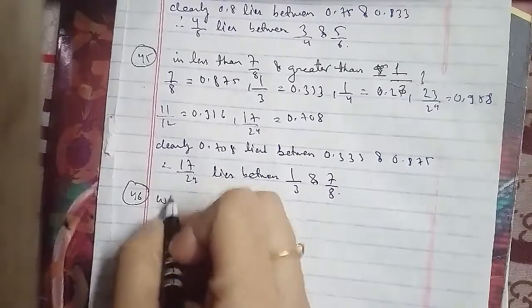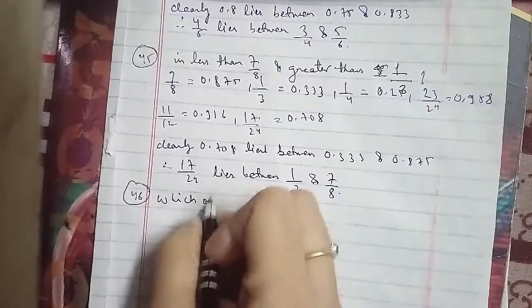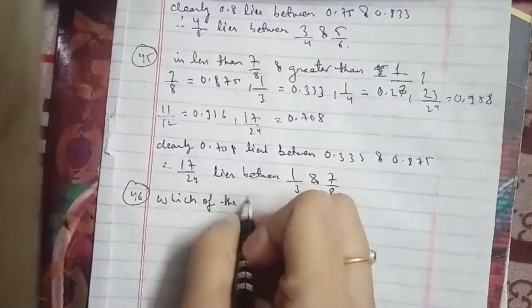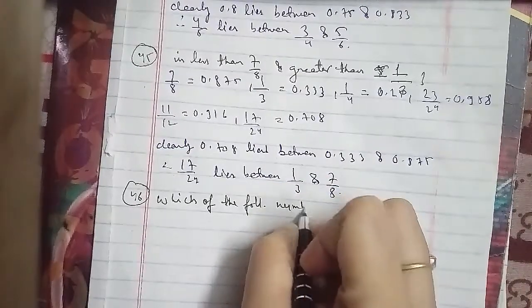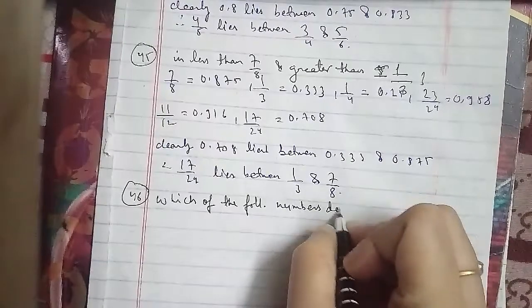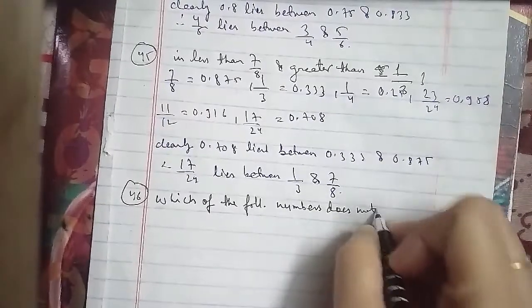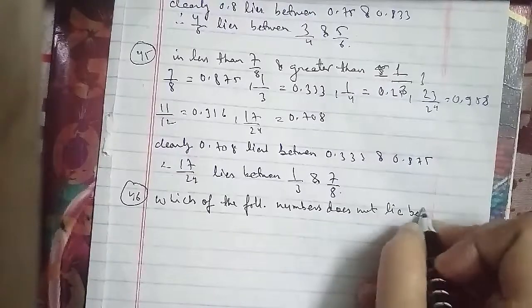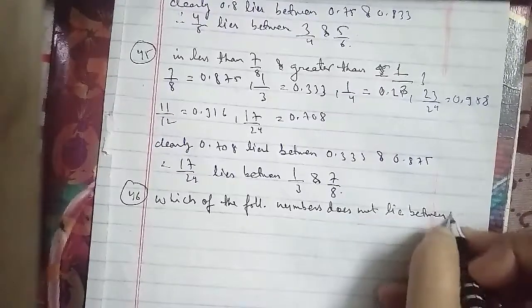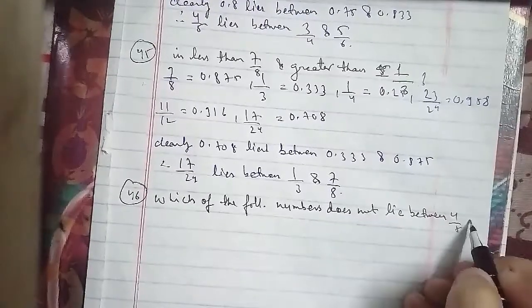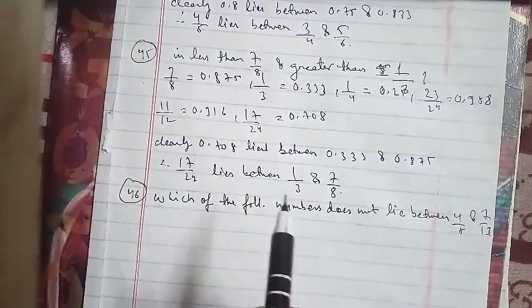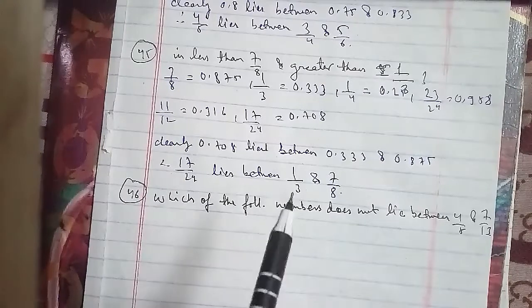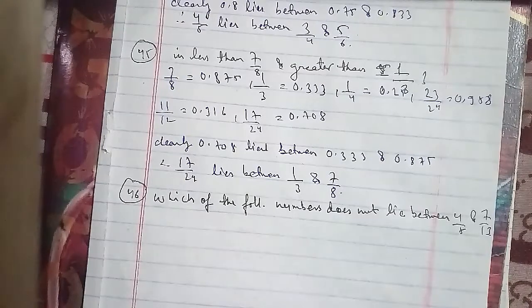Which of the following numbers does not lie between 4/5 and 7/13? The options are 1/2, 2/3, 3/4, and 5/7. You can solve it on your own side.